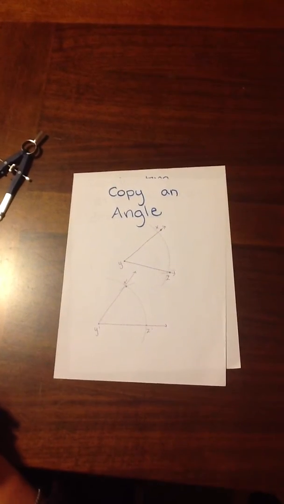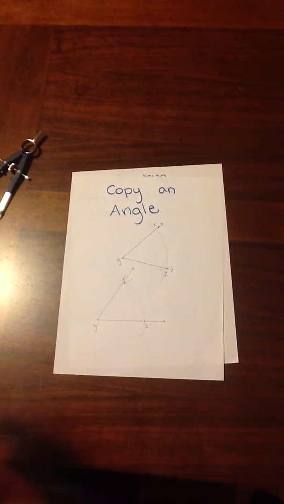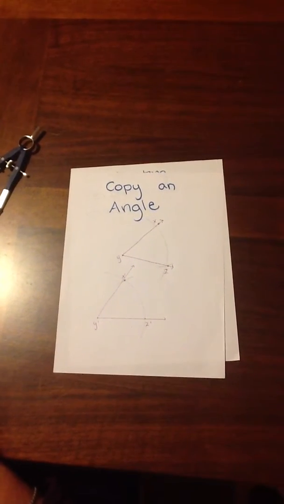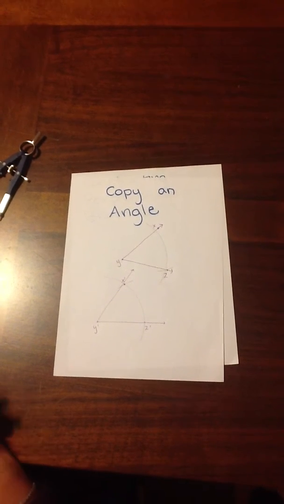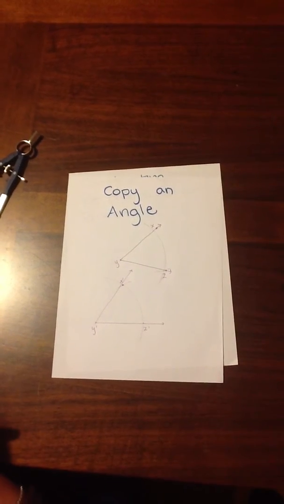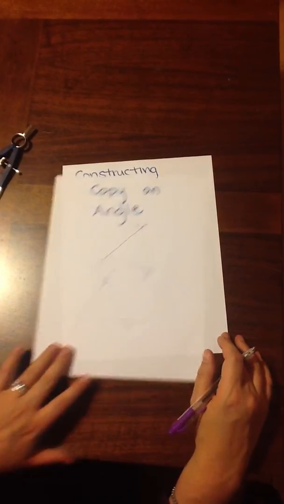So what I would do at this point is I would draw a few angles, try an obtuse, try an acute, maybe even try a right angle, and copy those angles. So give that a practice. When you've done that a couple times, restart the video, and we'll go to the last construction, which is constructing a perpendicular bisector.